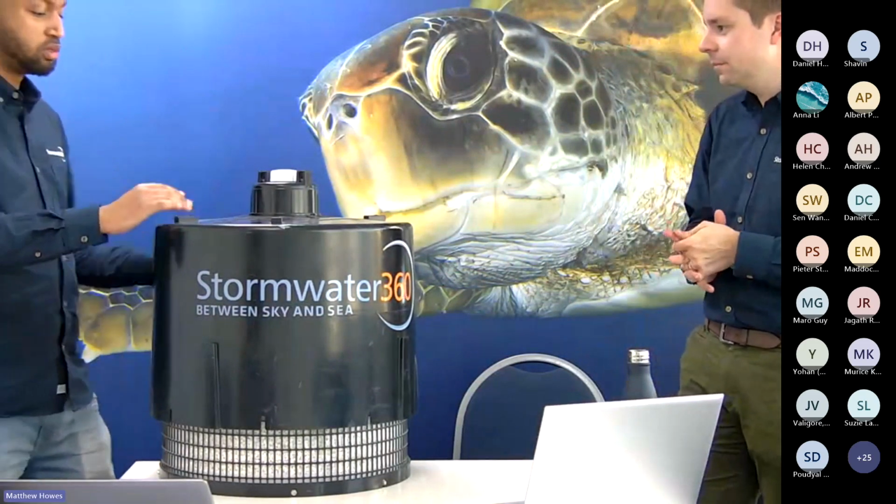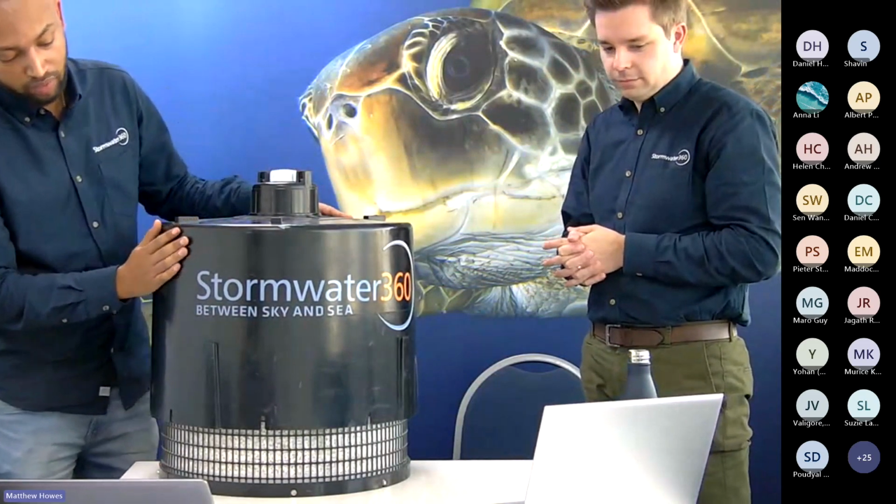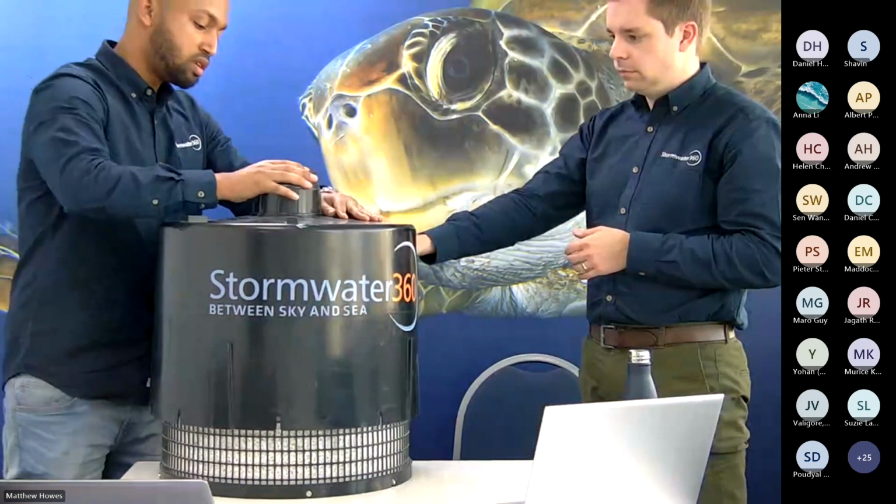So how do we inspect the media? So this is the cartridge. One of them we have is the 46 centimeter cartridge. And just to show you how easy it is to check the condition of the media, the first thing you need to do would be removing the cap.